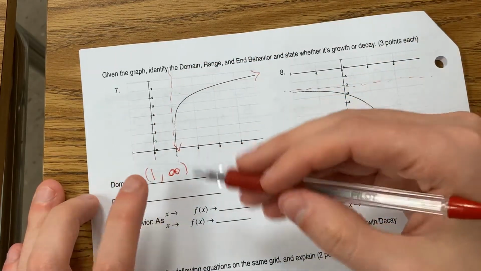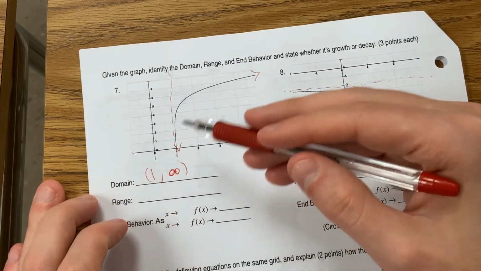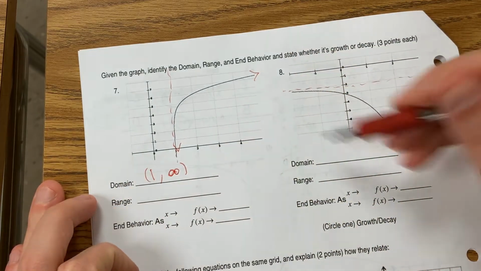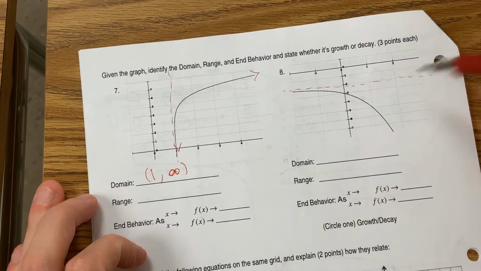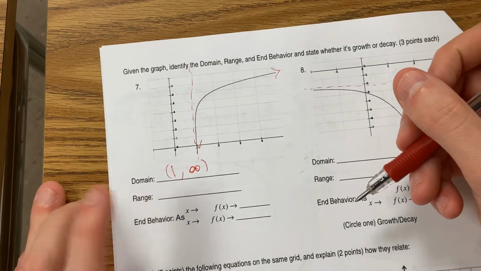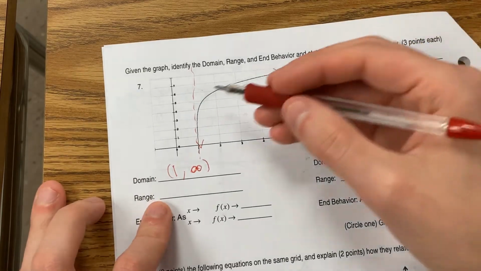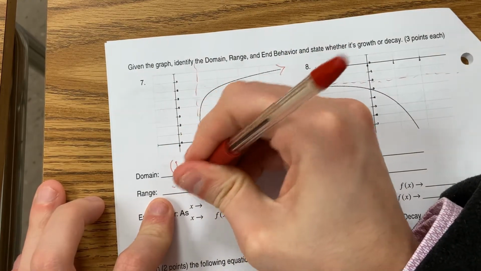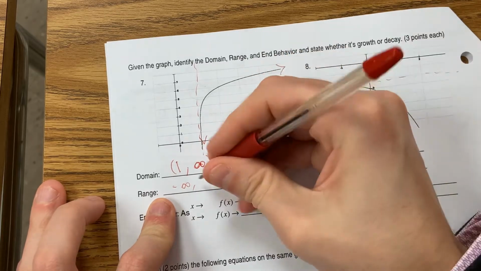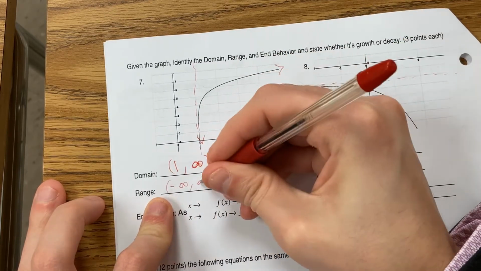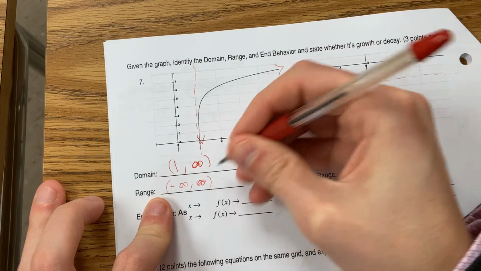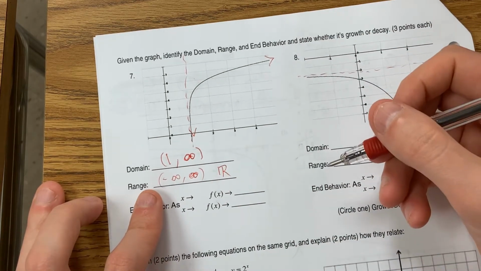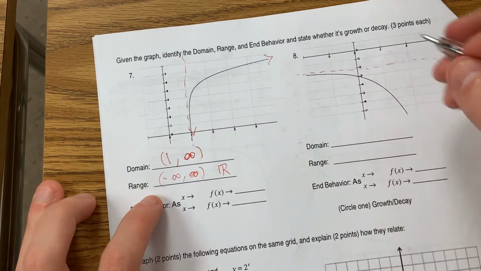And these ones are always going to have parentheses because you never reach an asymptote and it will go towards an infinity. That's going to be true of domain and range for all of these because there's going to be an asymptote. Range is the y values, so you go down and it looks like it goes down forever to negative infinity. And then you go up, and it goes up forever to positive infinity. So if you want to do interval notation, that's the answer. You could also use the symbol for all real numbers. It's up to you. Boom.